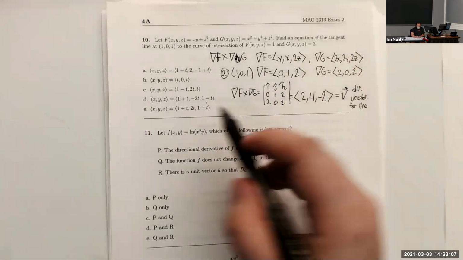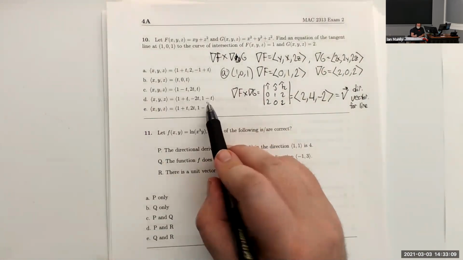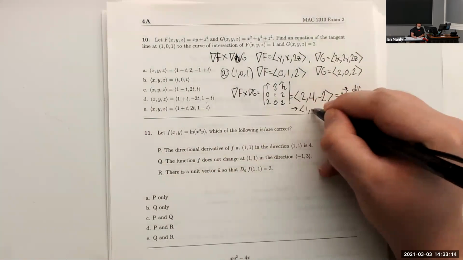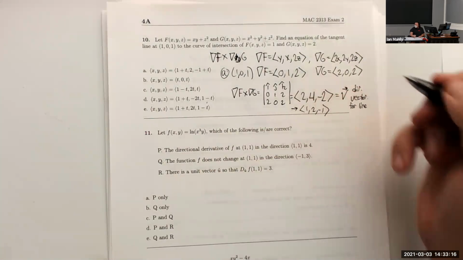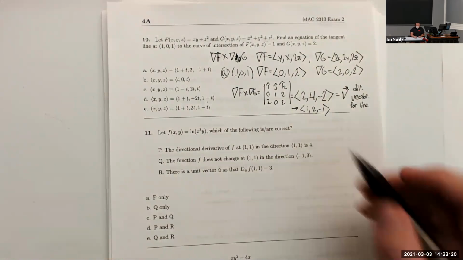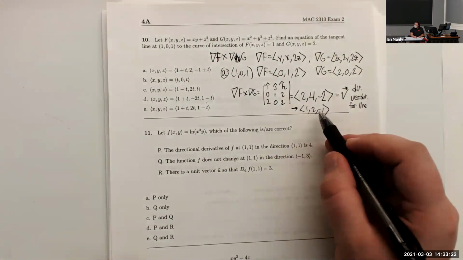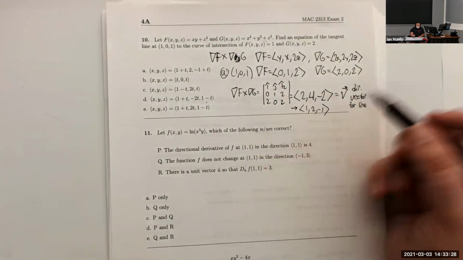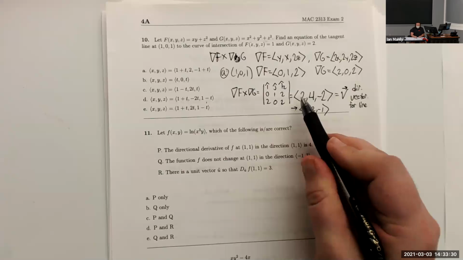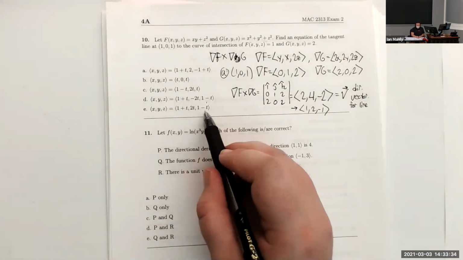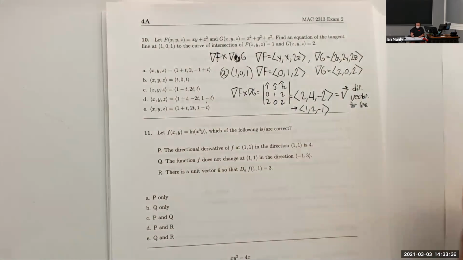But it does look like we have 1, negative 2, negative 1, or stuff like that. So instead, I'm going to use 1, 2, negative 1. So sometimes you just need to simplify things. You need to factor out something. How do you know what order to cross them in? It doesn't matter, because if you cross them in the other order, you'll just get negative 2, negative 4, 2, and those should still be proportional to one of these answers.